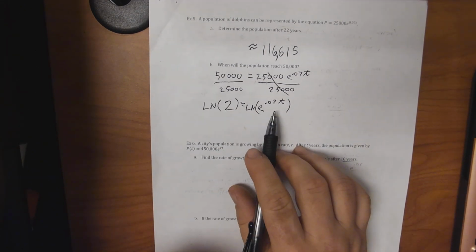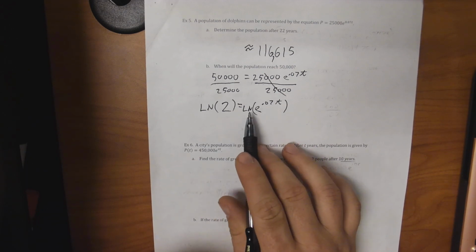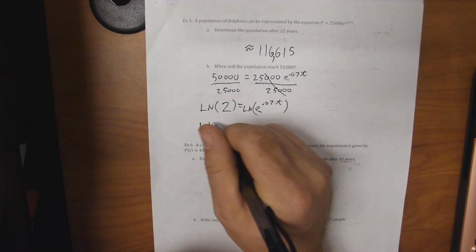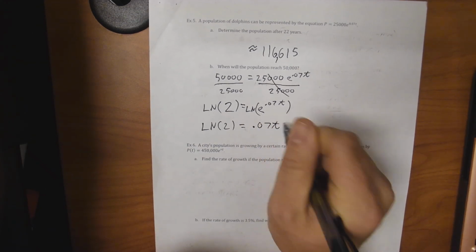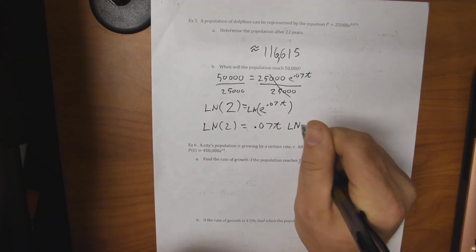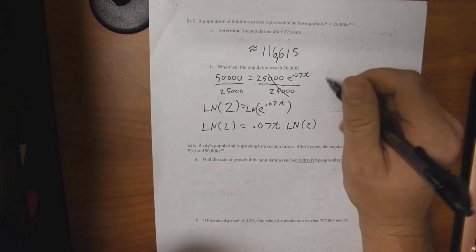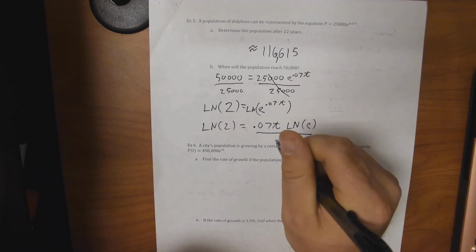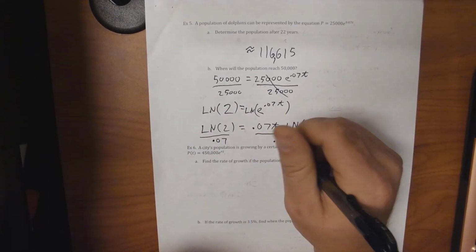And then remember, the whole point of that logarithm is so that we can pull that power out front as a coefficient. Alright. And we're basically done. There's our answer.